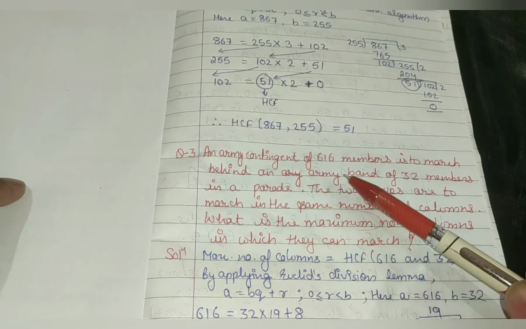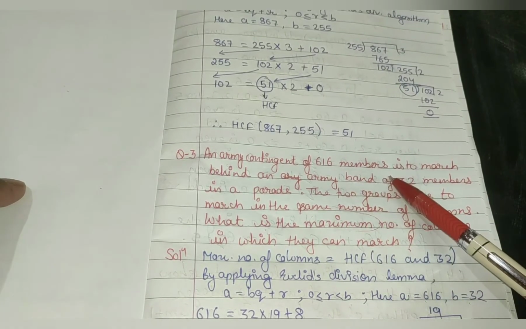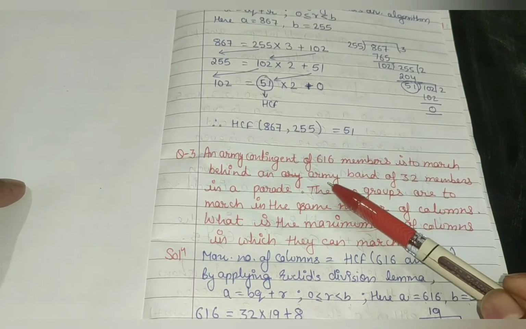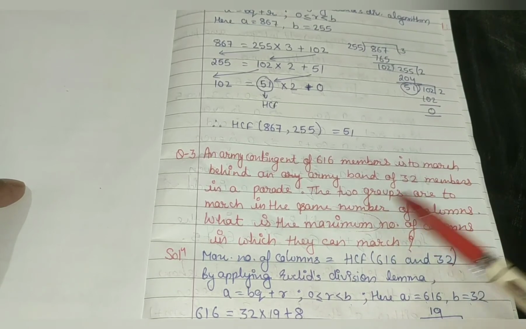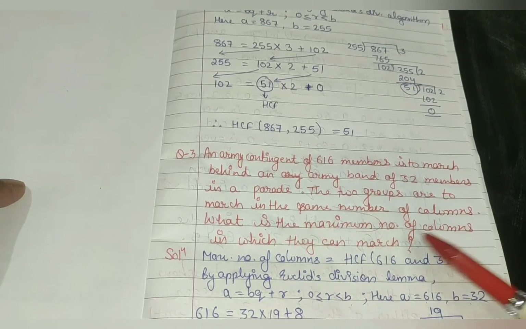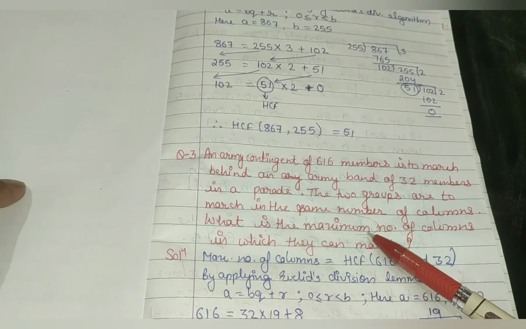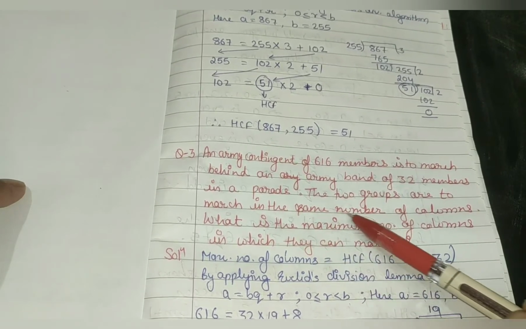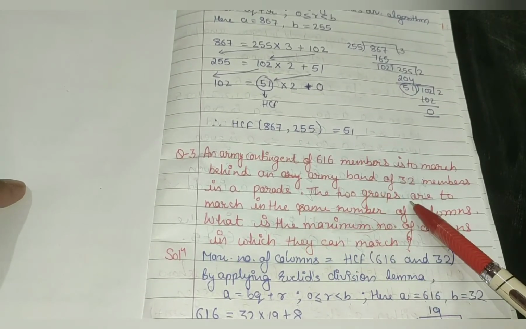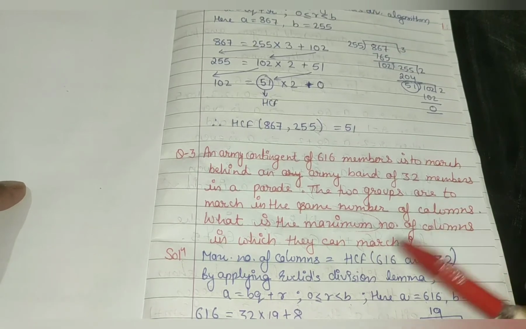An army contingent of 616 members is to march behind an army band of 32 members in a parade. The two groups are to march in the same number of columns. What is the maximum number of columns in which they can march? Here maximum means we are going to find the HCF of these two numbers. As this is a word problem related to HCF and LCM, whenever we need to find the maximum, we'll use the HCF of those numbers.